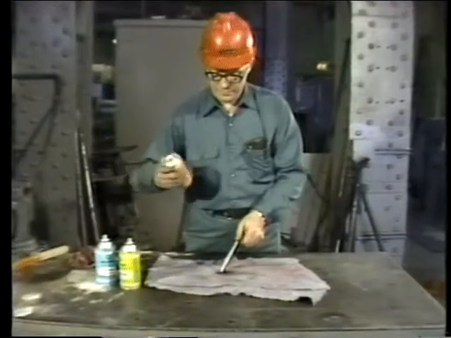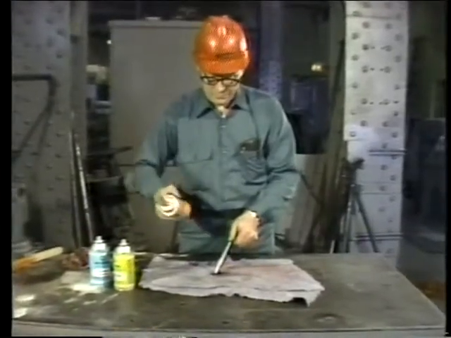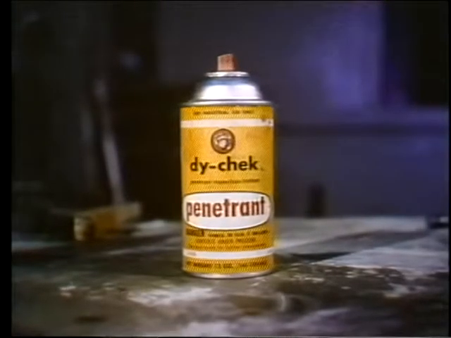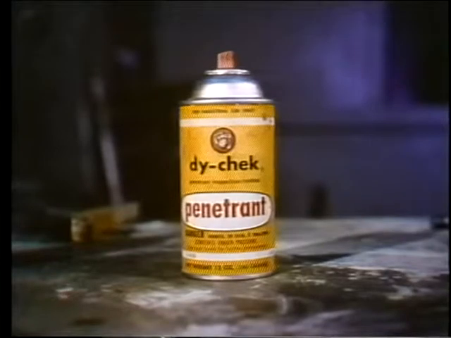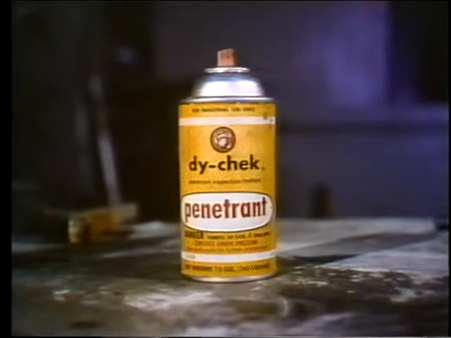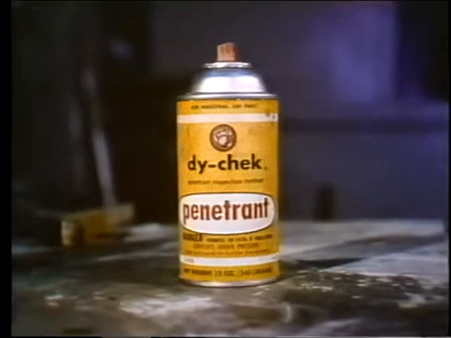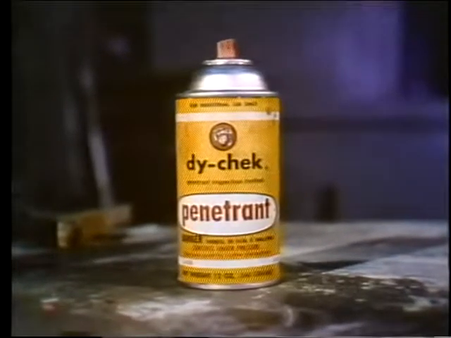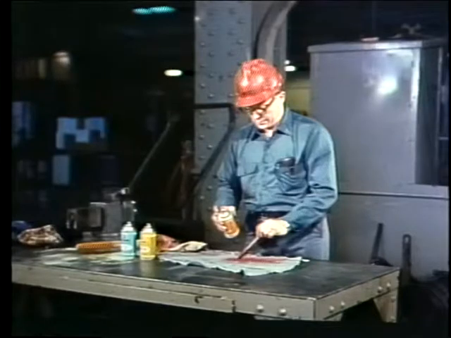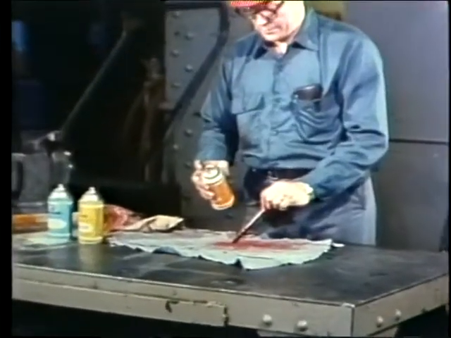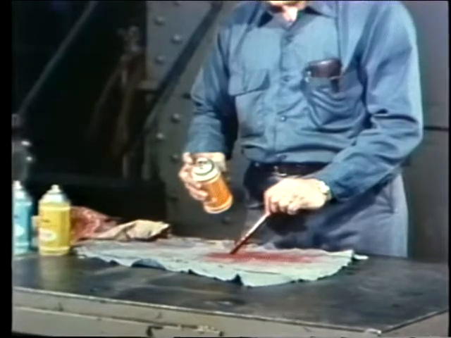Next, choose a penetrant. Usually a red dye is used, but sometimes a fluorescent penetrant is employed to show up extremely small cracks in a finely finished surface. Read the manufacturer's directions and follow the instructions for application. Spray the area to be tested from 8 to 10 inches away. That's 20 to 25 centimeters. Get a good, even coating on the surface of the part.